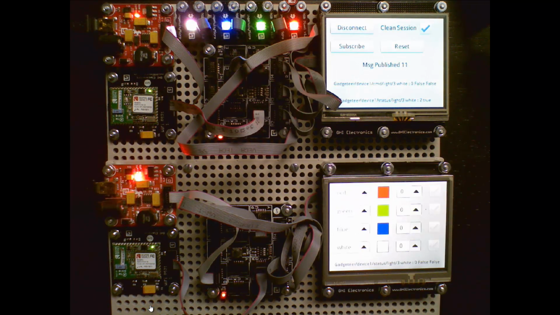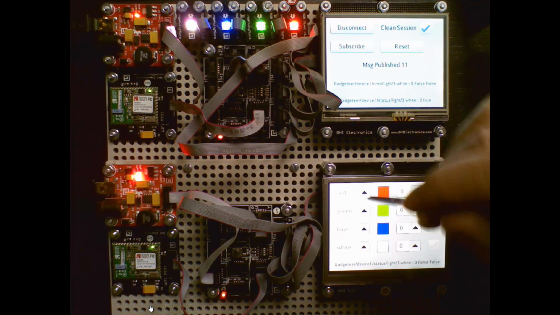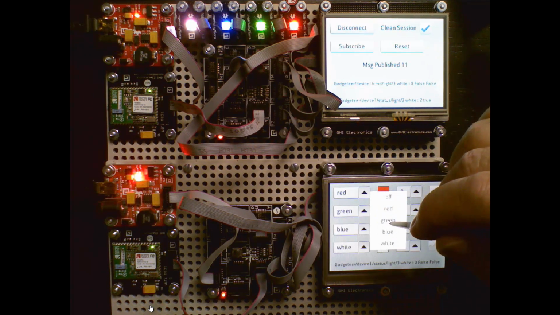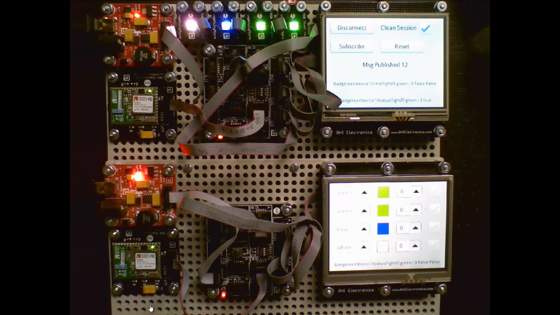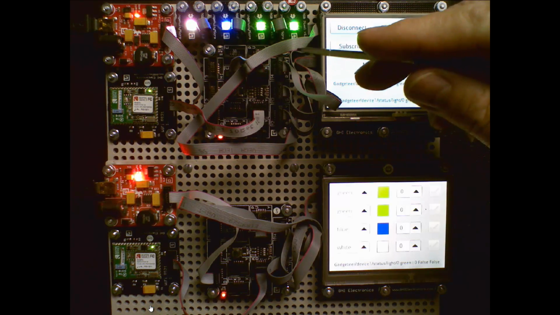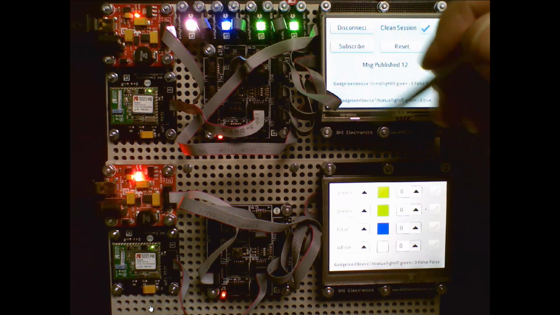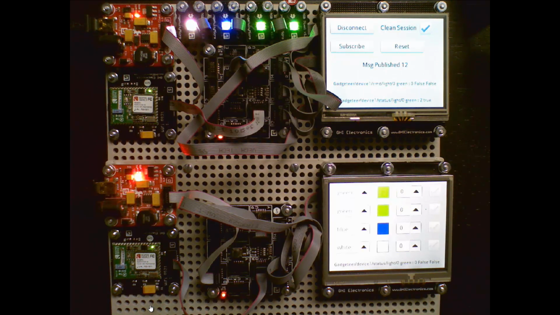But the only thing we're actually sending is a command to change a light. Then the device up here sends a status command back to let us know that the status has changed, and so the application changes that here.